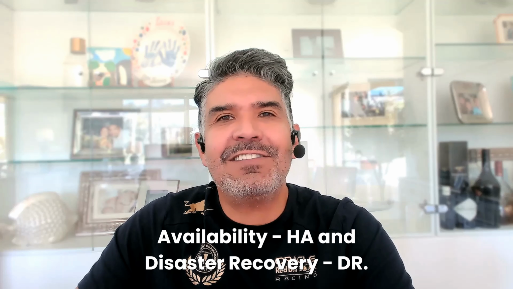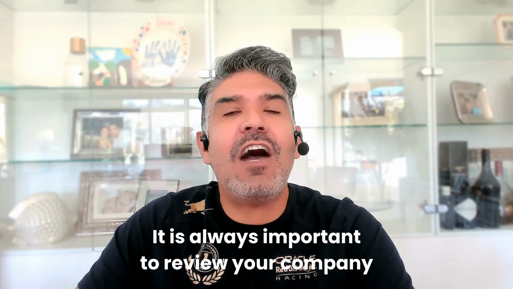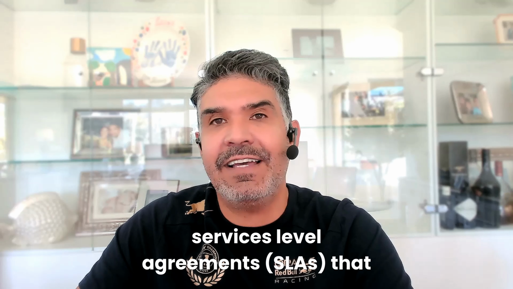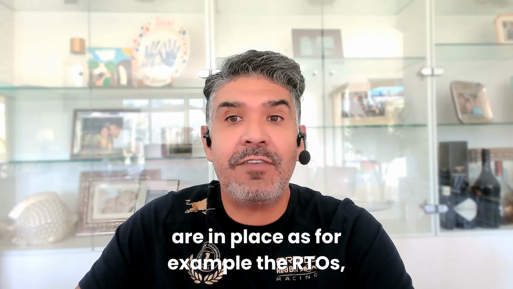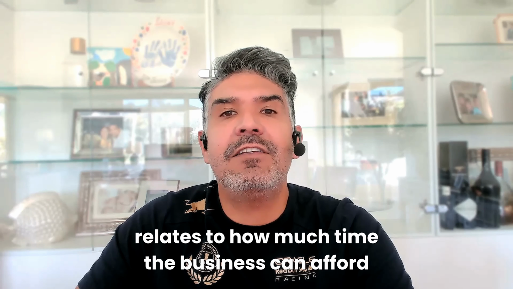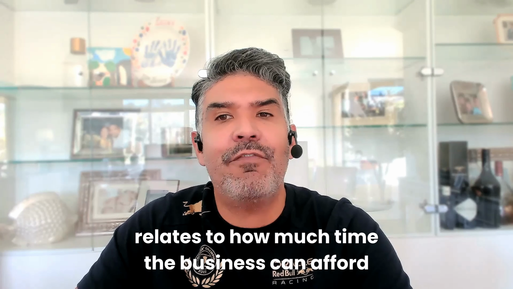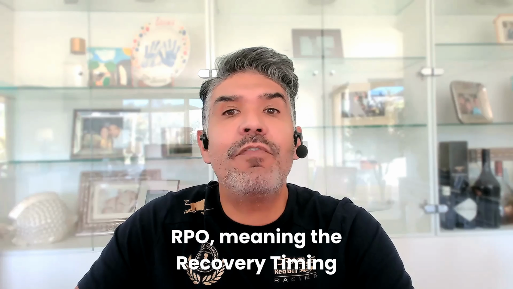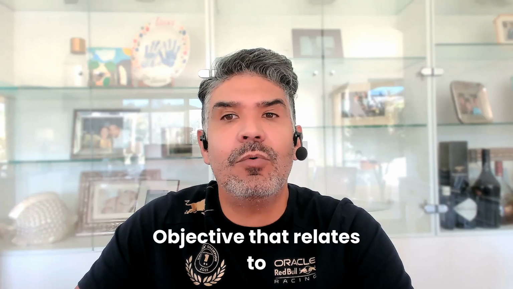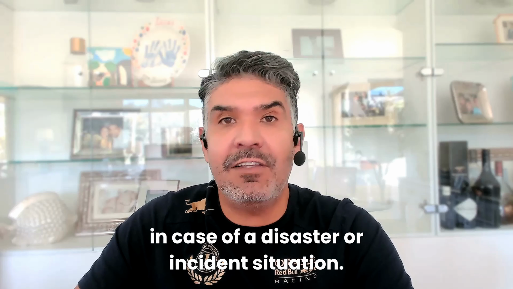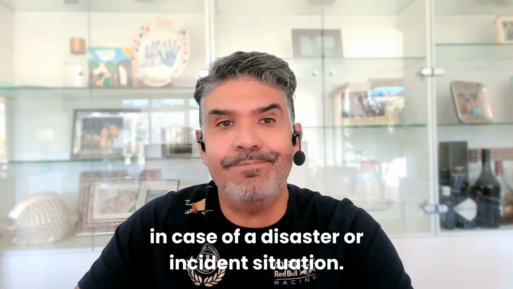When talking about high availability (HA) and disaster recovery (DR), it is always important to review your company's service level agreements (SLAs) that are in place. As an example, the RTO, meaning the recovery time objective, relates to how much time the business can afford to be without access to data, and the RPO, meaning the recovery point objective, relates to how much data the business can afford to lose in case of a disaster or incident situation.